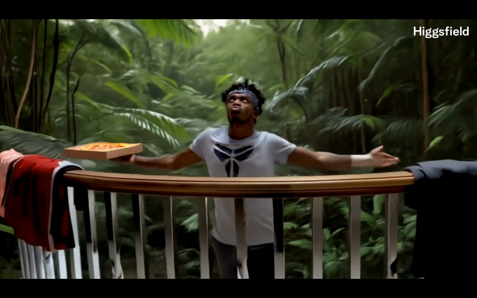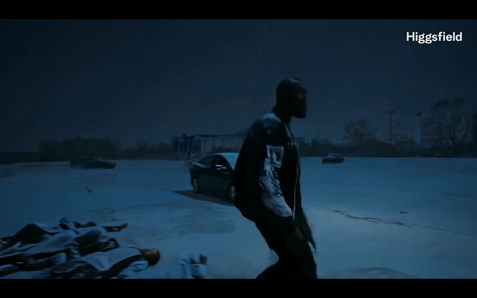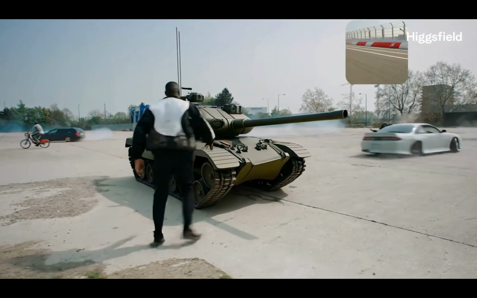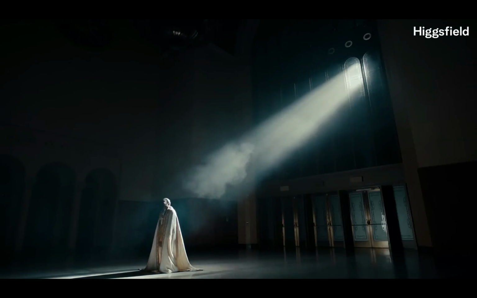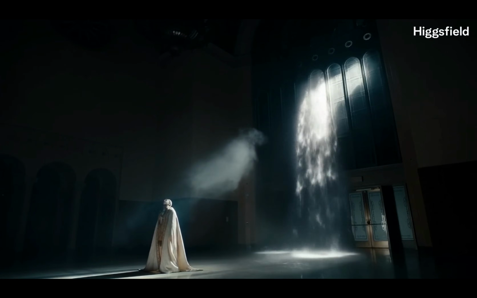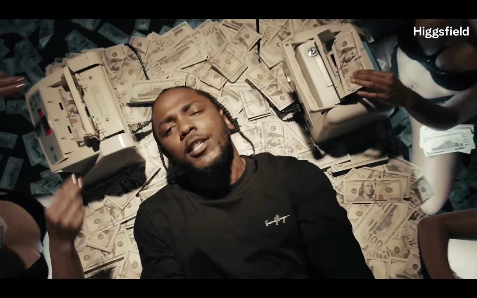Kling O1 itself is a new kind of creative engine. Instead of wrestling with rigid robotic prompts, you can create in a much more natural way. You just describe a character the way you think about them in your head. You can reference an image to lock in the look, the style, or the framing that you want. You can mix different styles. You can even combine multiple shots, and Kling O1 will try to keep them coherent in one continuous story.